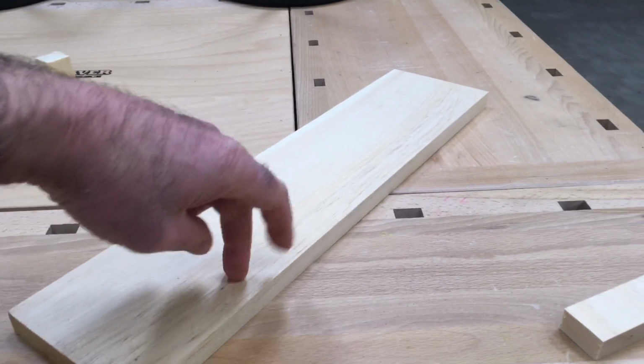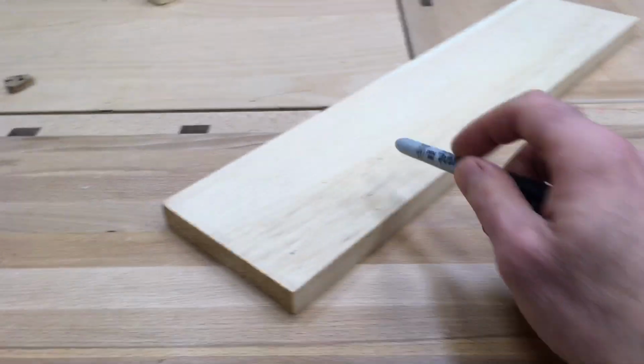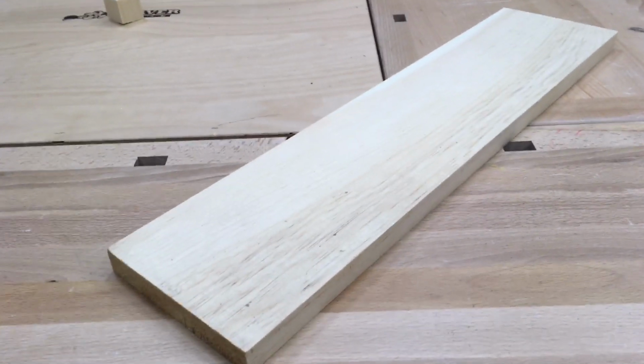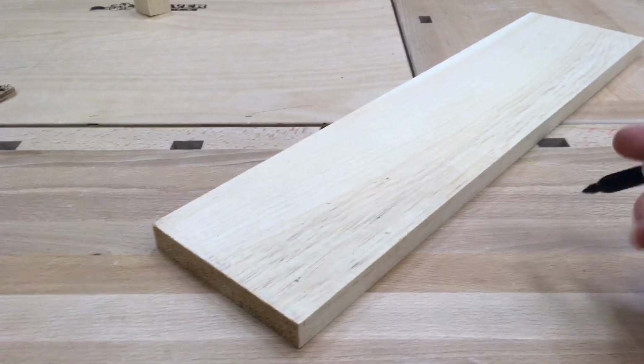Hi, welcome to woodworking. Today we're going to learn how to identify the different parts of a board. Basic fundamental skill. We have three parts of a board.